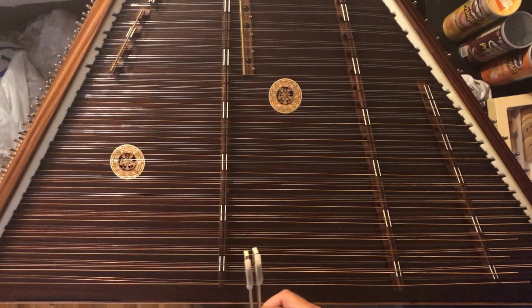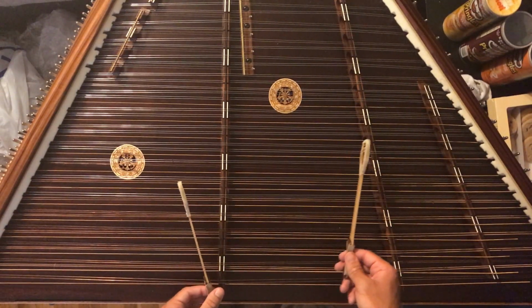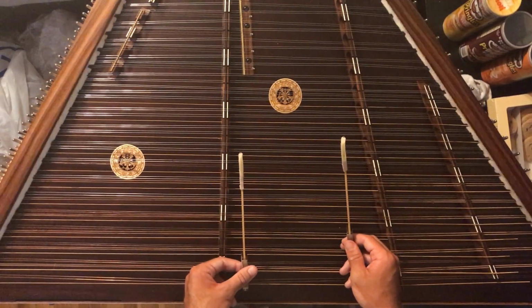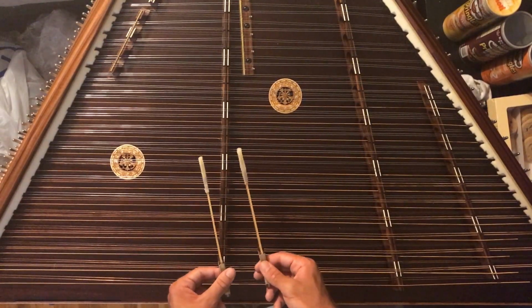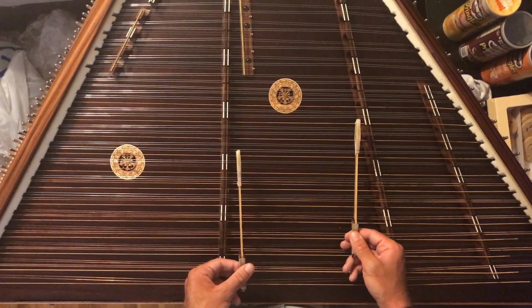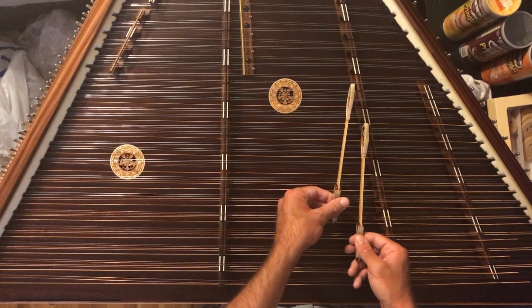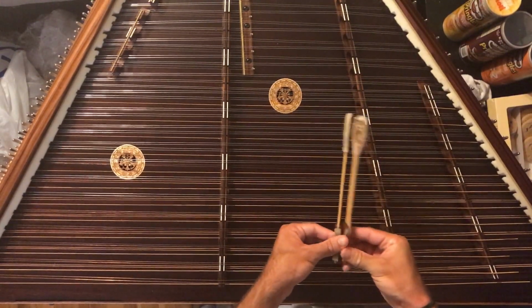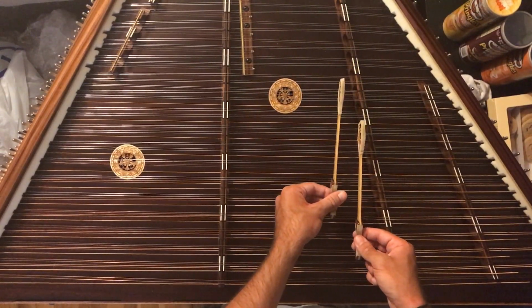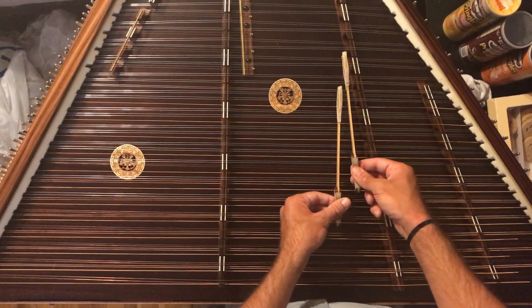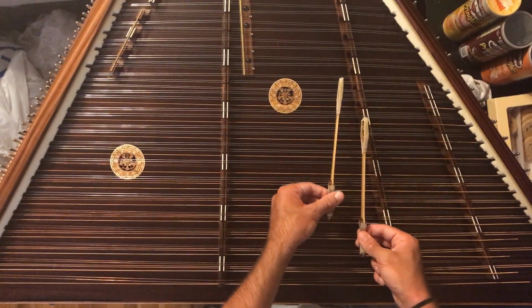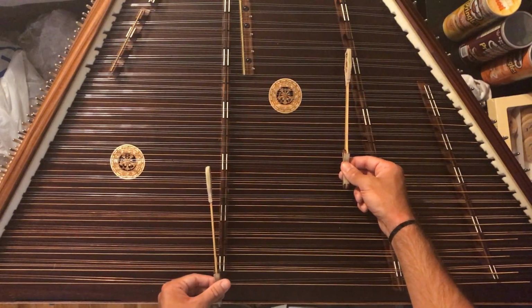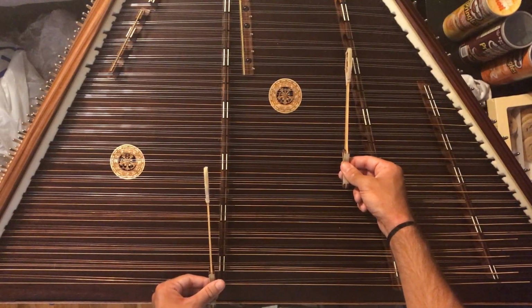The other pattern that I sometimes use is, instead of starting here, we're going to move this note, which is a D, we're going to move it instead to above the B. So we're going to hit 1 below marked course, then 1 above marked course, and then we're going to come up and hit the next marked course, and then we have to come all the way over to the left side of our treble bridge to continue the pattern.